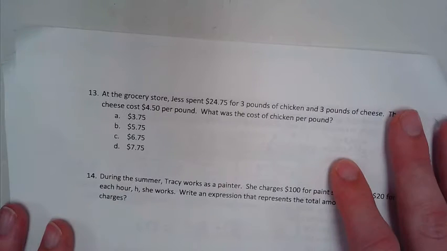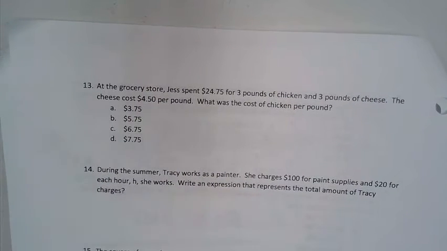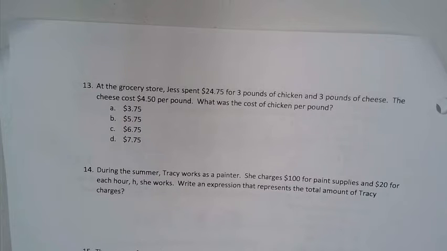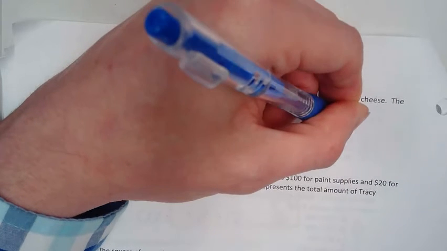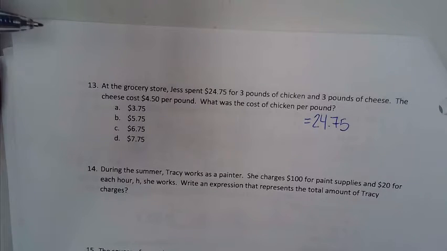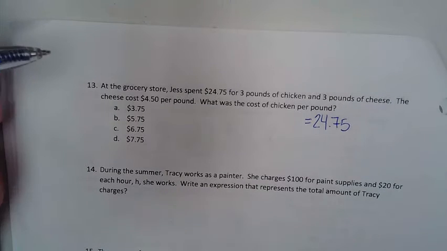Moving on to number 13. At the grocery store, Jess spent $24.75 for 3 pounds of chicken and 3 pounds of cheese. The cheese costs $4.50 per pound. What is the cost of the chicken per pound? Again, let's start with the total, which is $24.75. Naturally, if we go to the grocery store, we just add up everything we bought, and that's our bill.